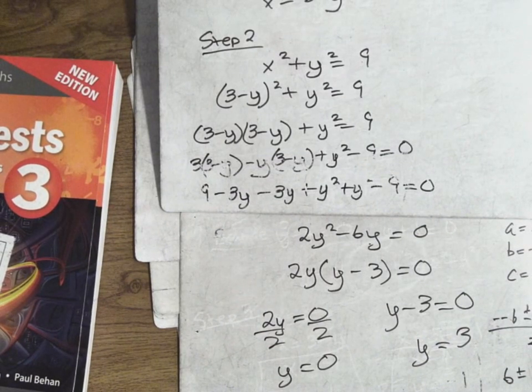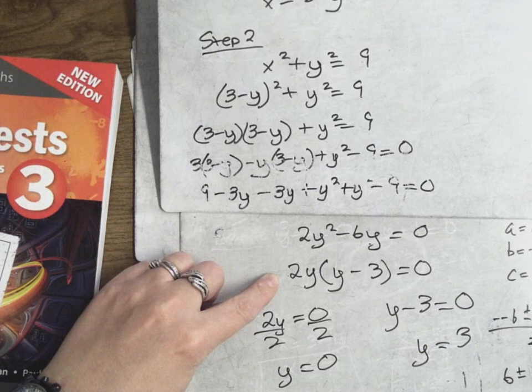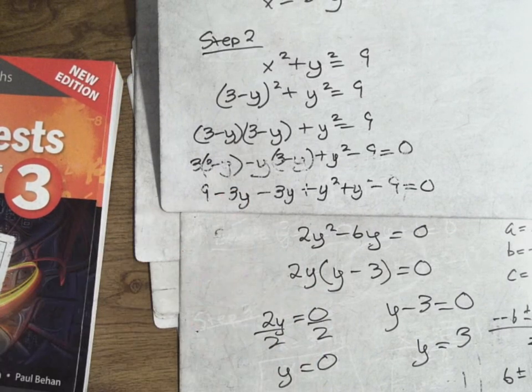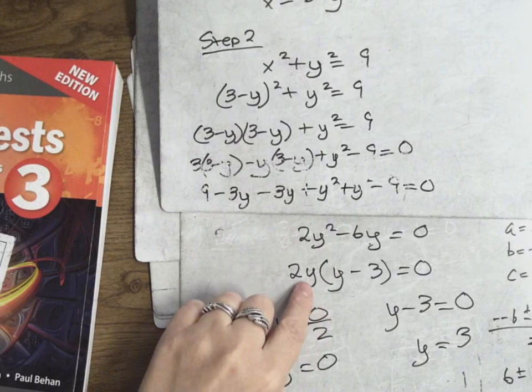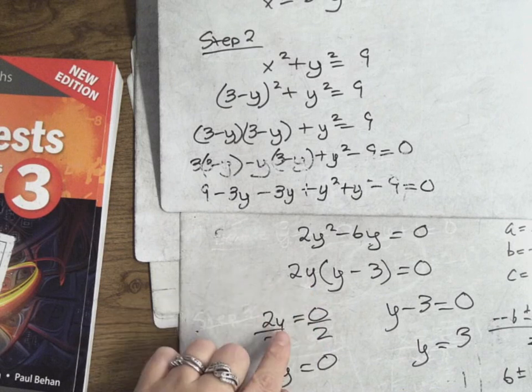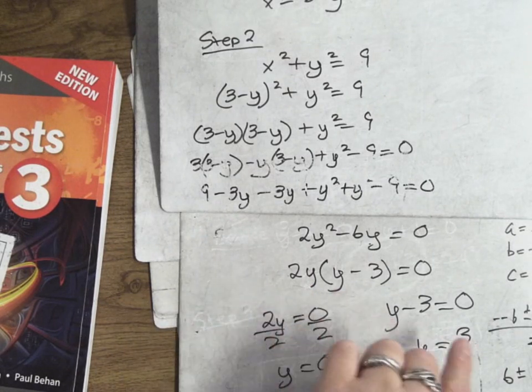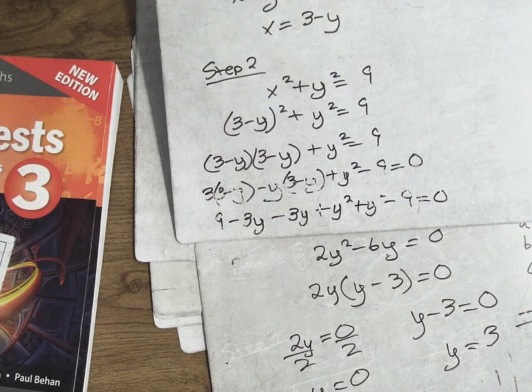After you get to 2y squared minus 6y equals 0, take out what's common. You know the way when you do the 2 sets of brackets, you let each bracket equal 0. Well, this counts as it's let each bracket equal 0, but this on its own at the front counts as the first bracket. So you let 2y equal 0, you let y minus 3 equal 0. So you end up with y is 0, y is 3. Yeah, very good.